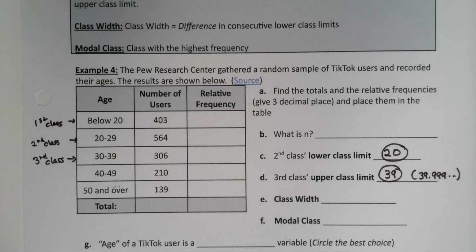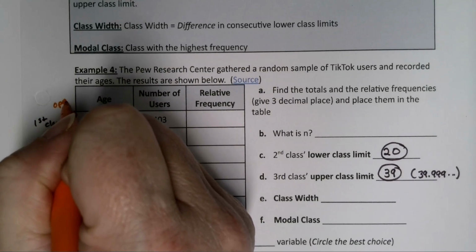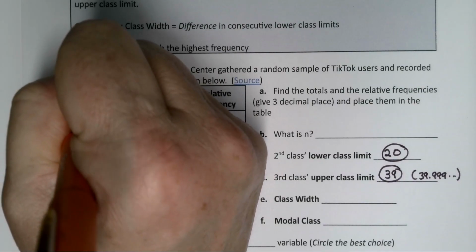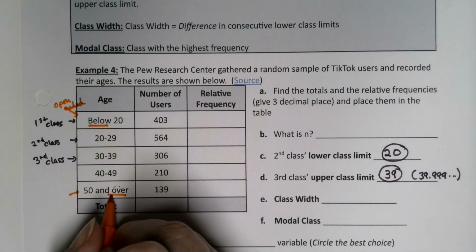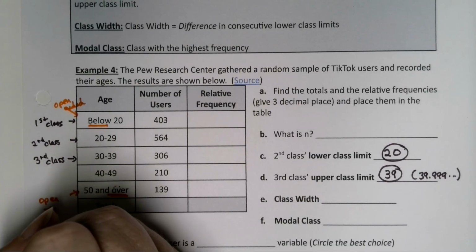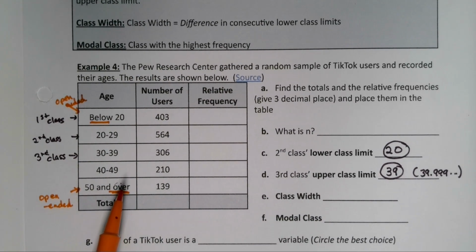So I'll make a little note here. Because of the below, that's open-ended. And so is this. The "and over" right there makes this one also open-ended. It's the fifth class, and the fifth class is open-ended. It doesn't have an upper class limit, and the first class does not have a lower class limit.